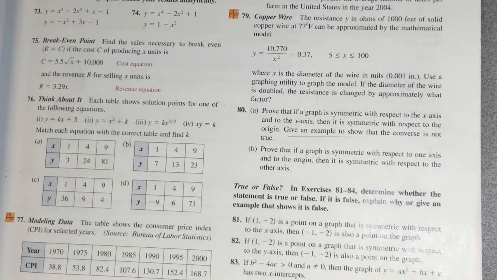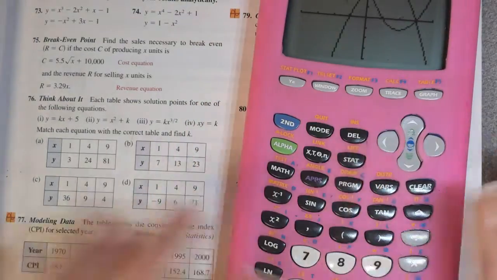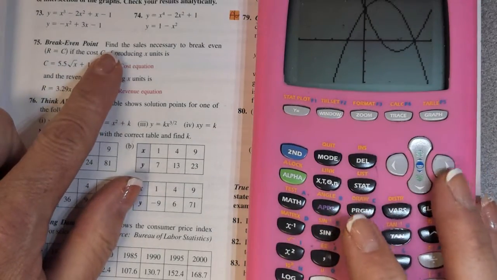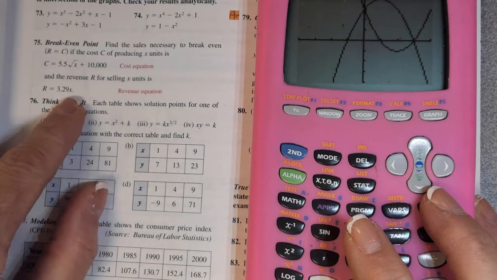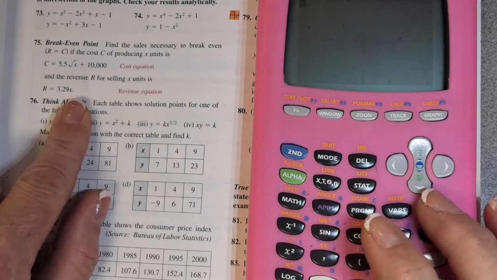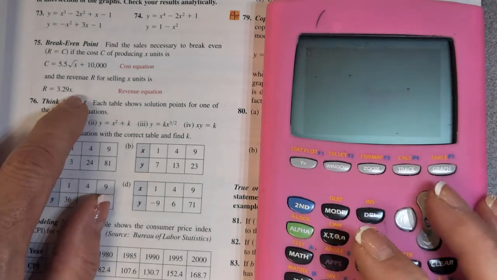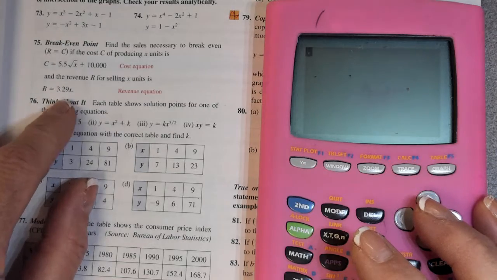75, this is page 8, number 75. It says to find the sales necessary to break even for this cost function and this revenue function. So we're going to have to put those into our calculator. This isn't something we want to solve without a calculator.